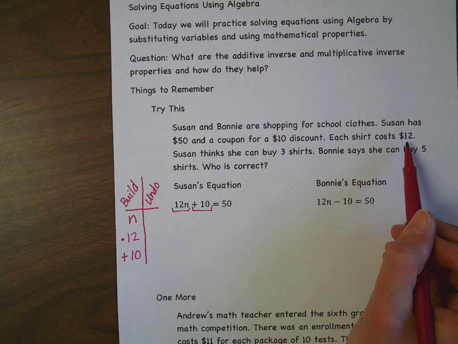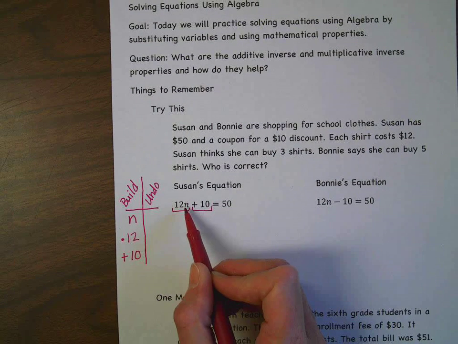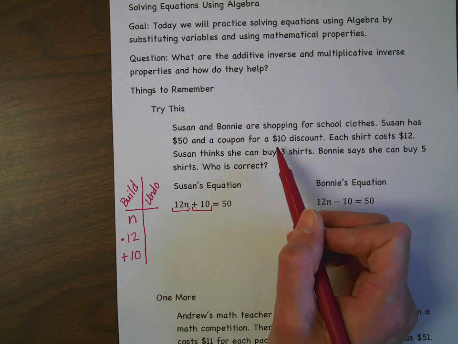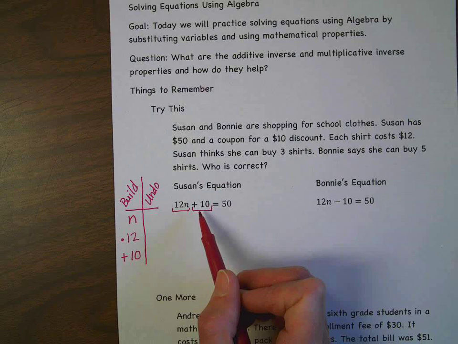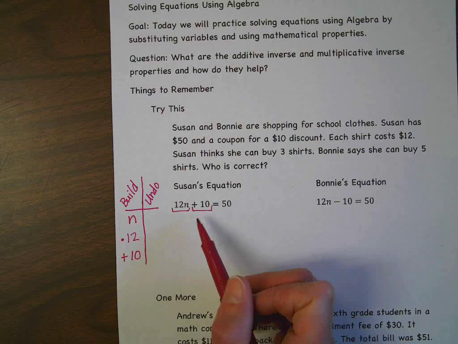Because we notice up here that the shirt cost $12. The N must represent the number of shirts. That might be why it's an N, because it's the number of shirts. And then she also has a discount of $10, so she wrote plus 10.